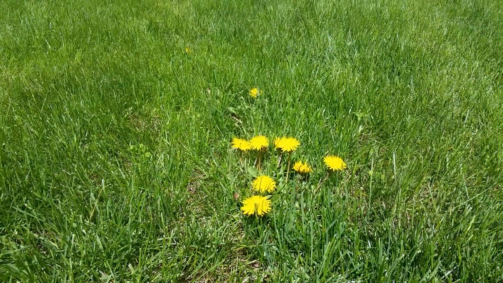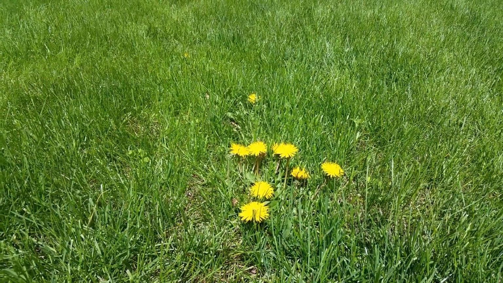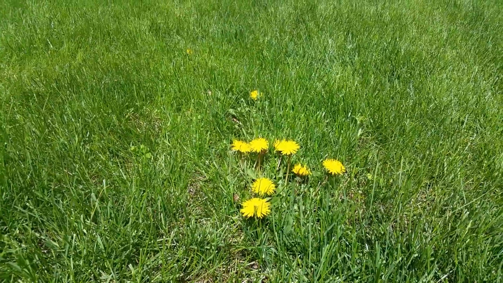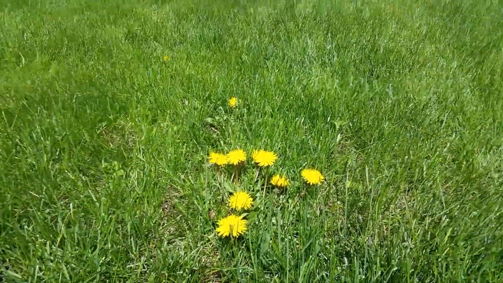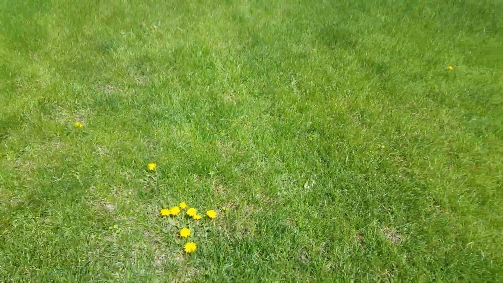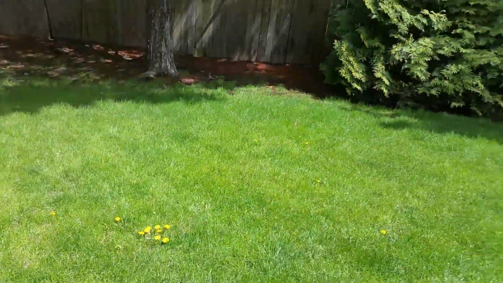Well, hello there. I'm starting with this because I just think dandelions are so pretty. I know they're weeds, but I just think they're so pretty. So I wanted to start with that. Here I am in the backyard.